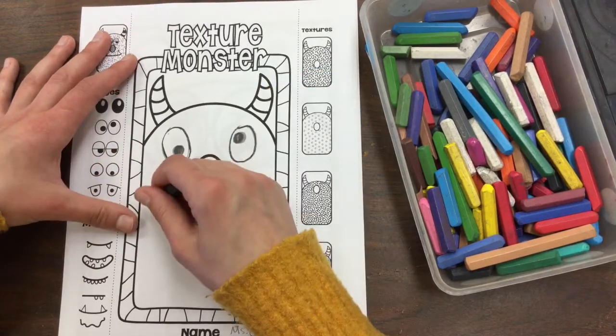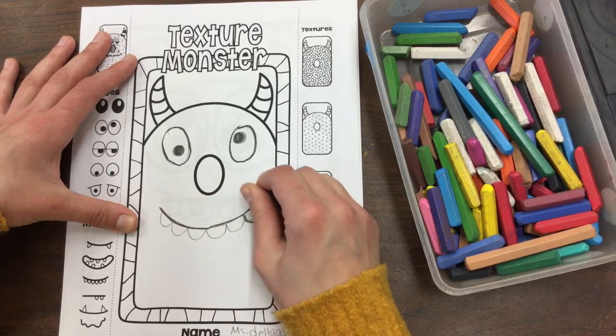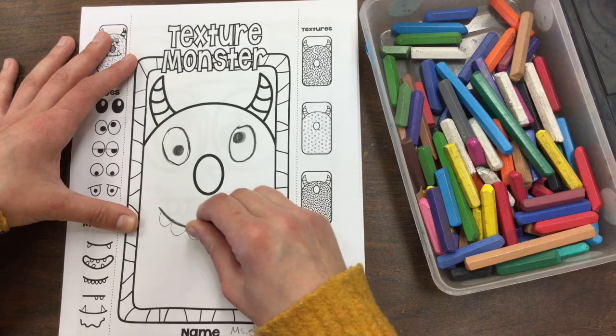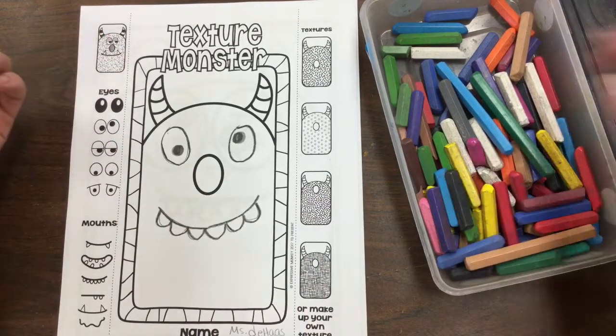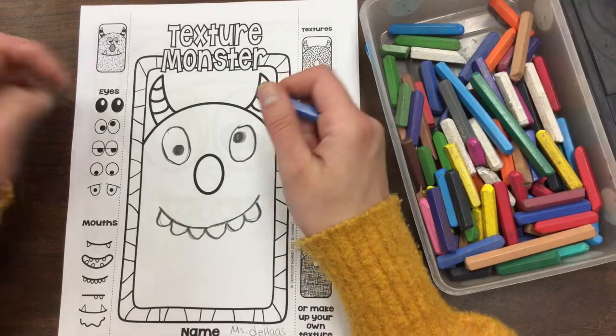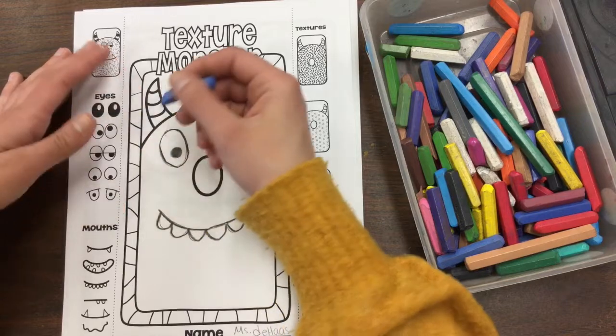before I add texture. You might want to add a different type of texture to the nose of your monster. Maybe the horns of your monster will be different. Maybe your monster has all different textures. It might feel different ways. So what I'm going to do is I'm going to make a monster that is fuzzy. So what I'm going to add are different straight lines to show fur.